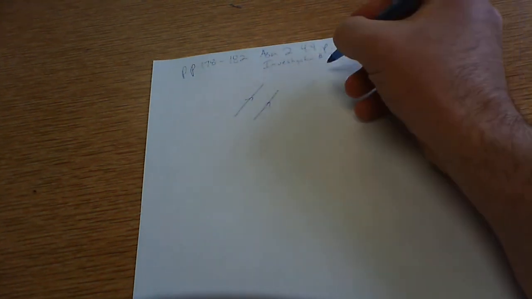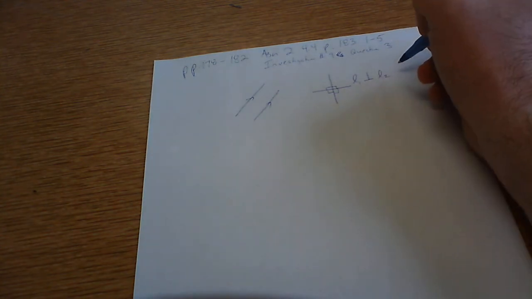If two lines are perpendicular, so for instance here and here, and this is a right angle, and this is a right angle, right angle, right angle. These two lines are perpendicular, and we use that to say that they're perpendicular. So for instance, line 1 and line 2 are perpendicular, if this is line 1 and this is line 2.